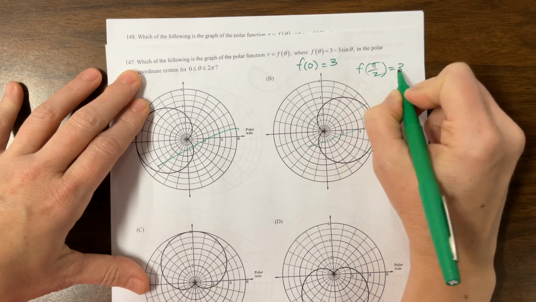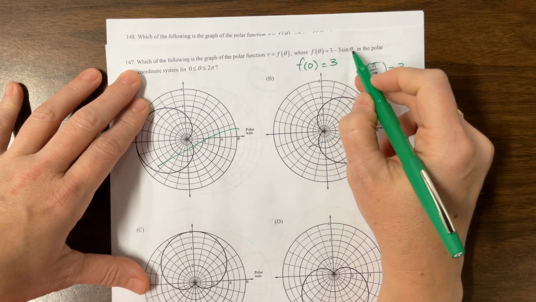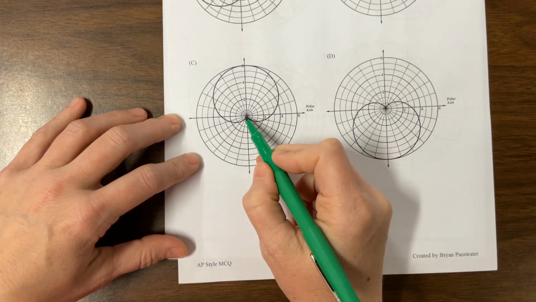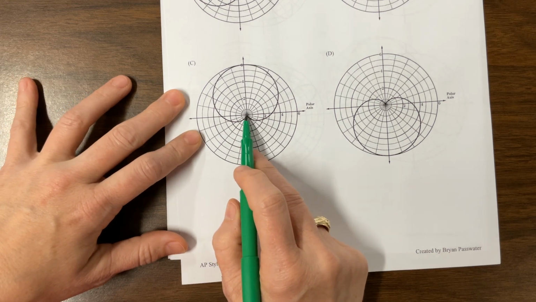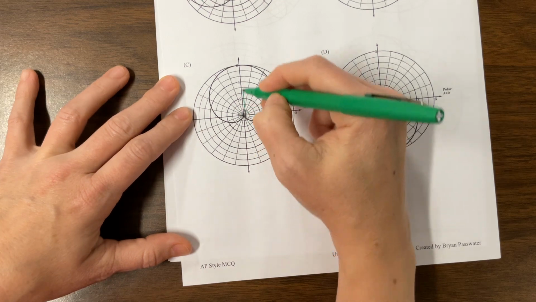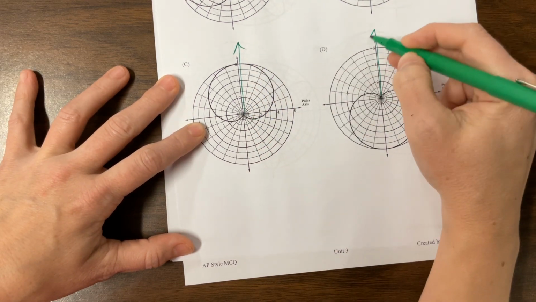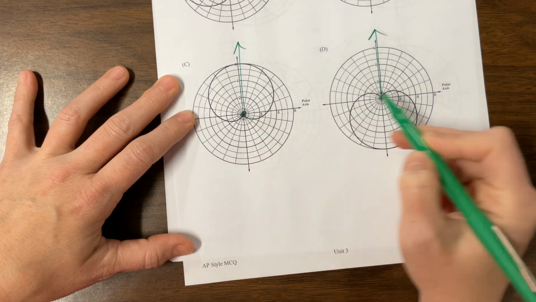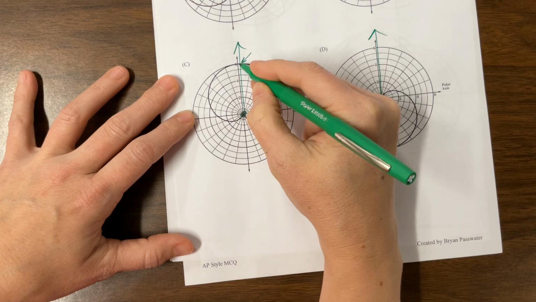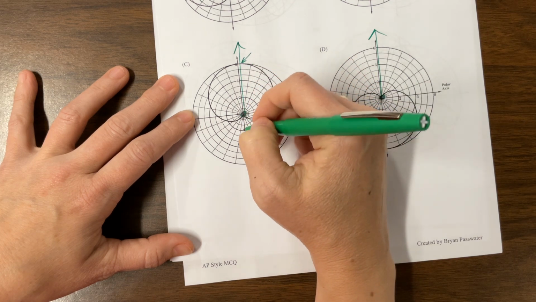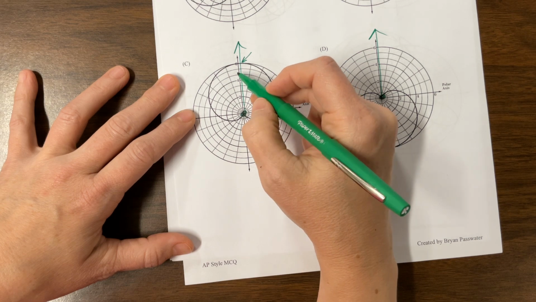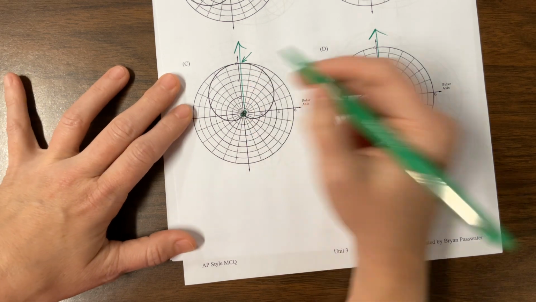I have 3 minus 3 times sine of pi over 2, and sine of pi over 2 is 1. So 3 minus 3 is equal to 0. So at pi over 2, it's kind of helpful, but let's make sure. Looking at the graph, pi over 2 is coming this way. I have a point here at 0 and a point here at 0, but at pi over 2 this would be a radius of 6, but it could be a radius of negative 6 if the theta value is 3 pi over 2.